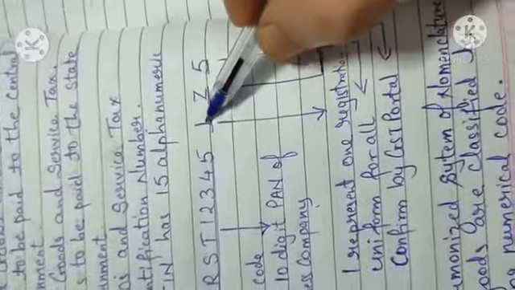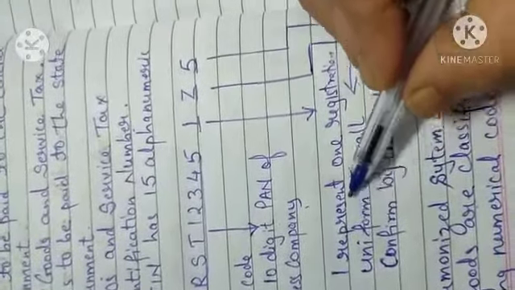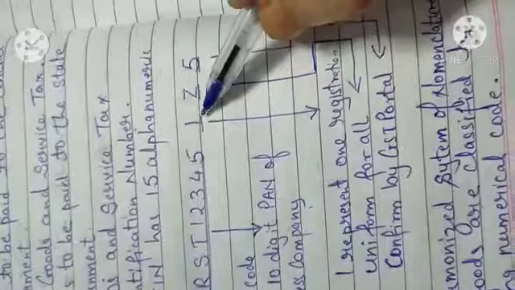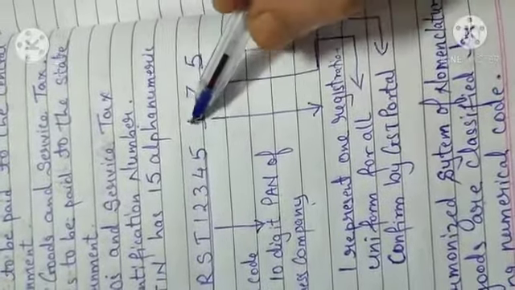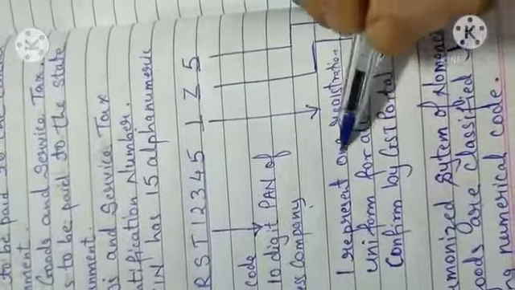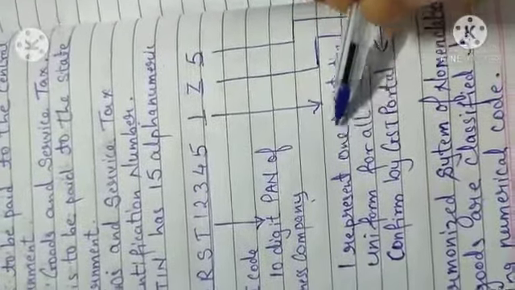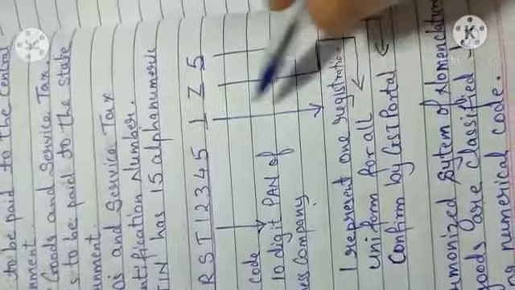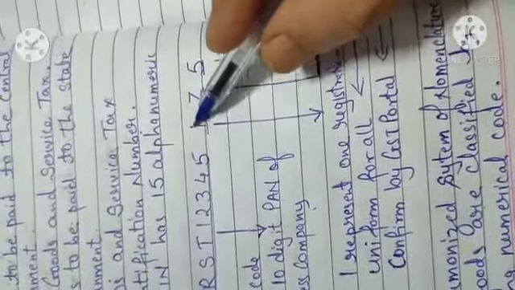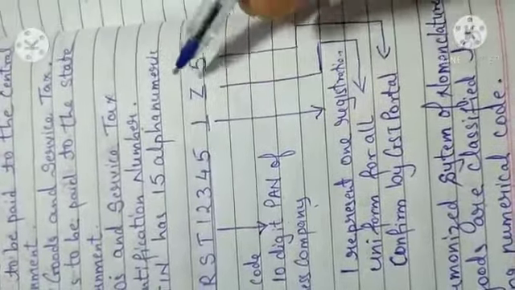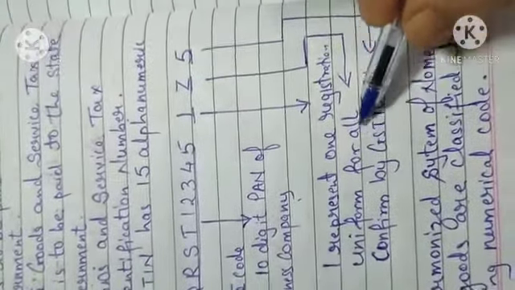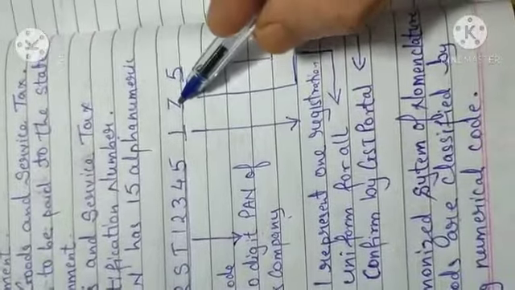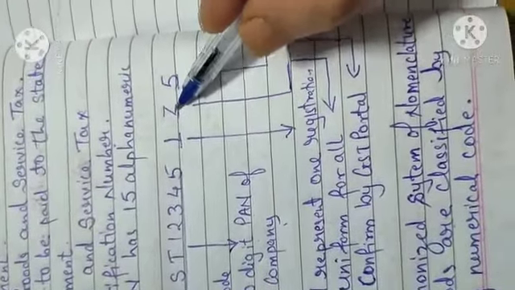Now here we have 1. 1 represents one registration. Here it is 1, that means that company has only one registration. If it is 2, then that company has opened 2 accounts under that one particular GST, that is 2 registrations. If 3 is there, then 3 registrations. Next is Z. Z means uniform for all. Z will be constant, it will remain the same for all.